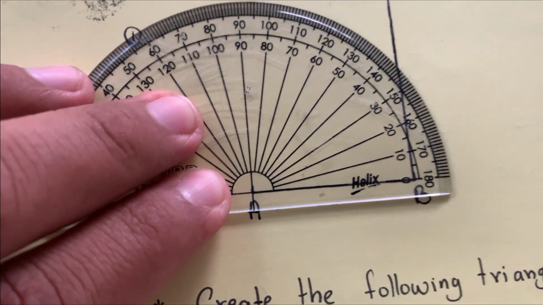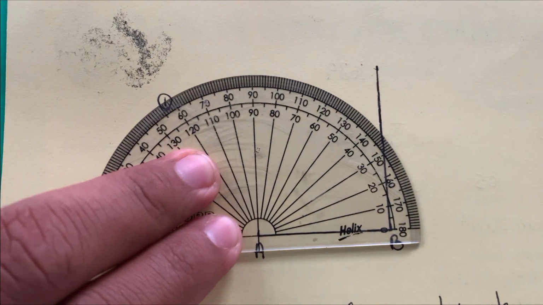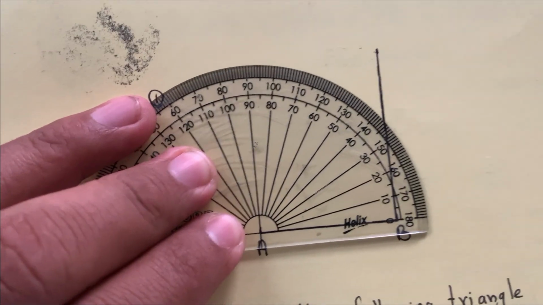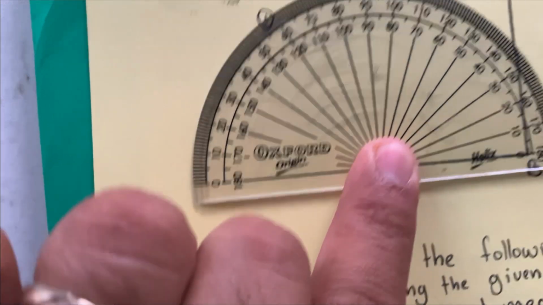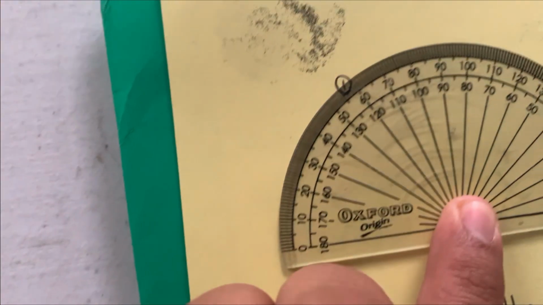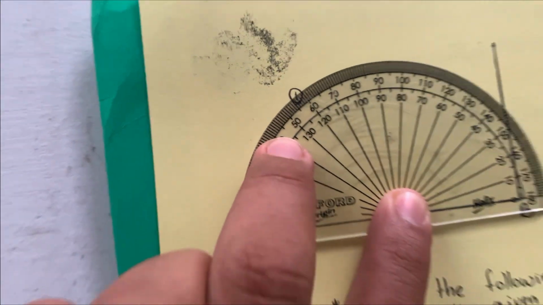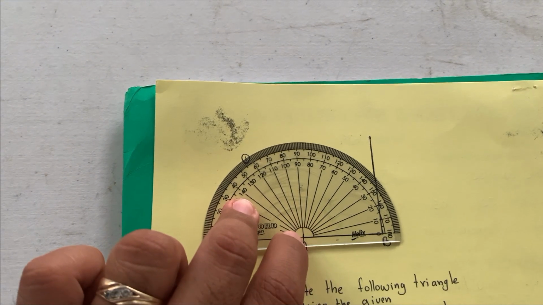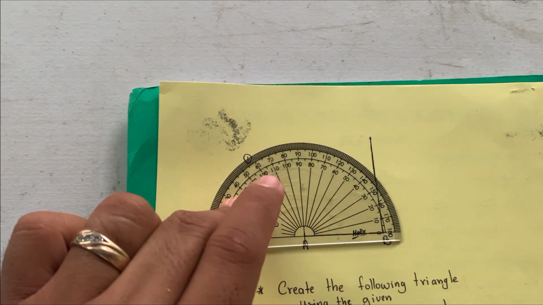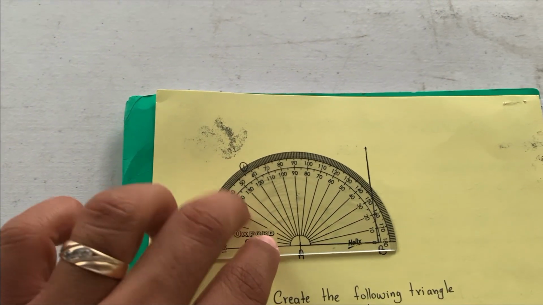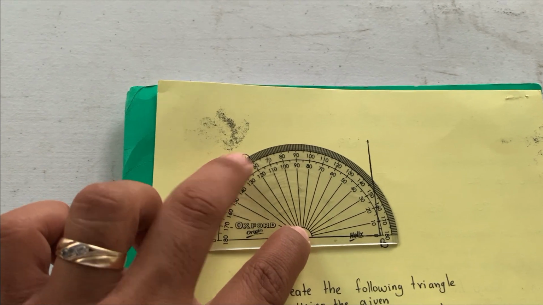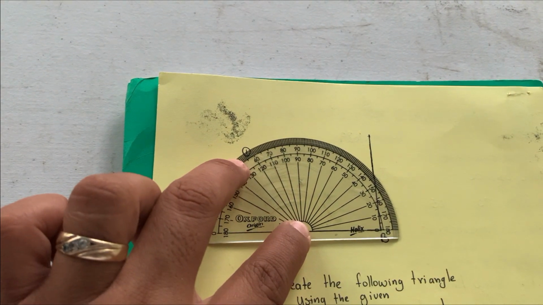Now we have to create an angle that measures 45 degrees. You would say, but teacher, there is a 45 degrees around here. But if you open that line from this point to this 45, that will be an obtuse angle.